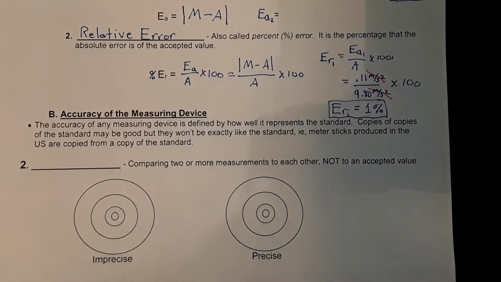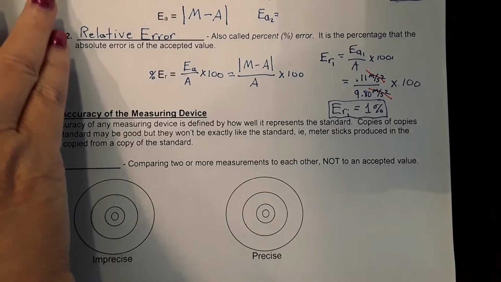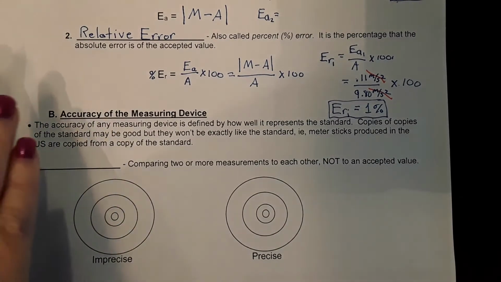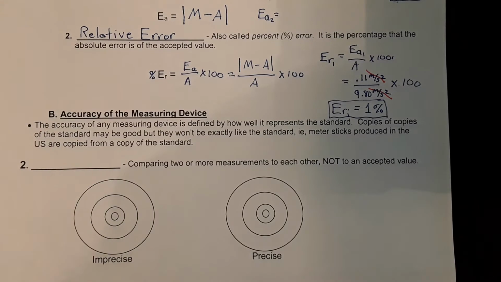Well, yes, we could do that, but it'd be very expensive. So in this class, we don't really look too much at the accuracy of the measuring device. We simply assume that for our purposes at the high school level, they are accurate enough. All right, so we've looked at the accuracy of the measurements themselves, and we've looked at the accuracy of the measuring devices.